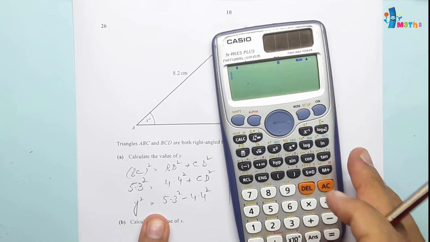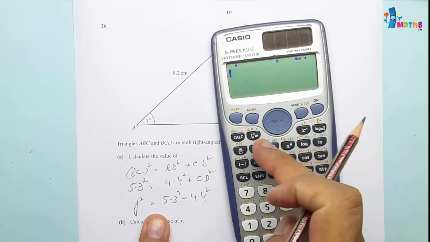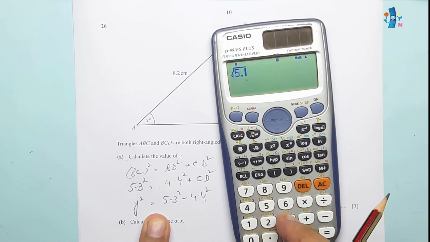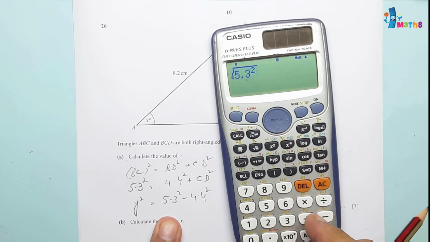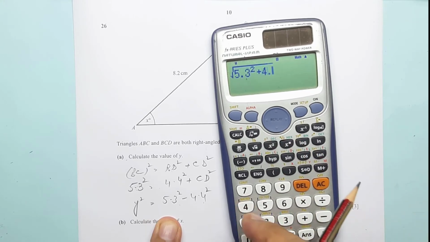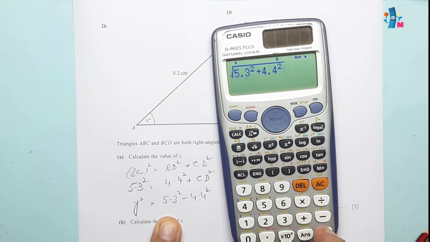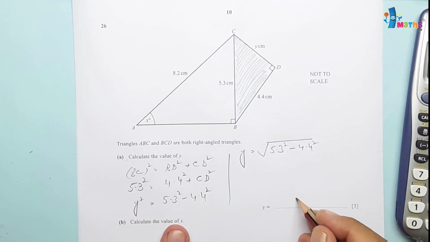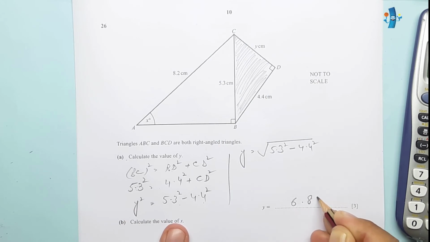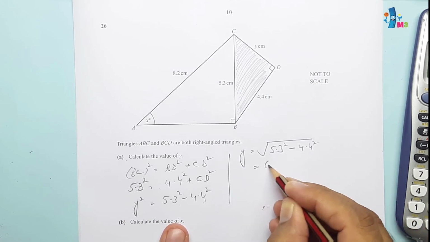Okay, I'll check again for this one. 5.3 squared plus 4.4 squared will be equal to 6.88.